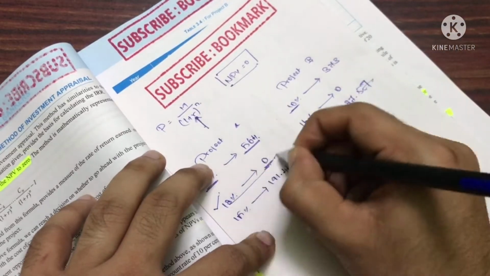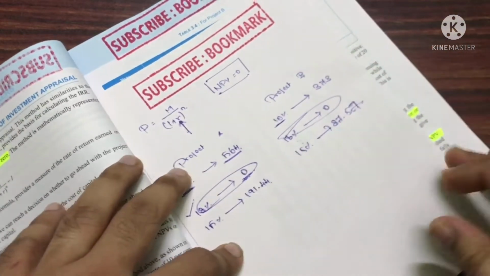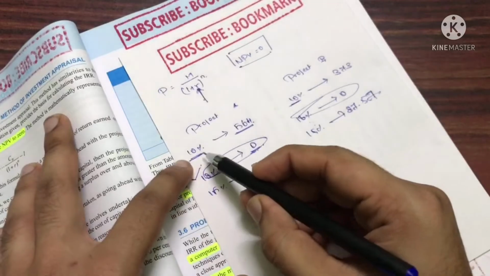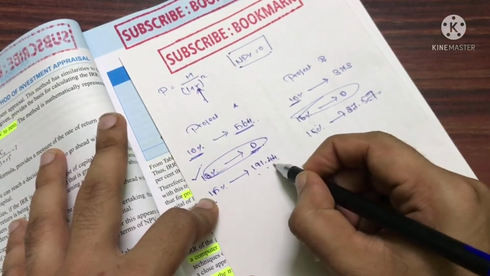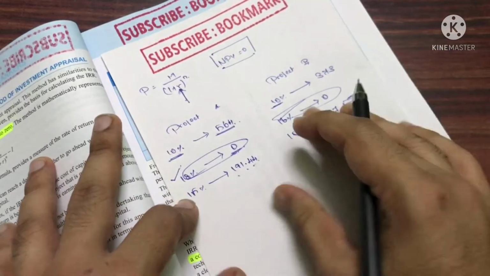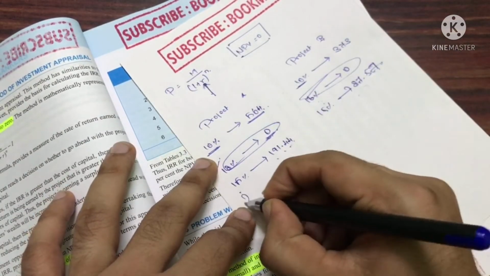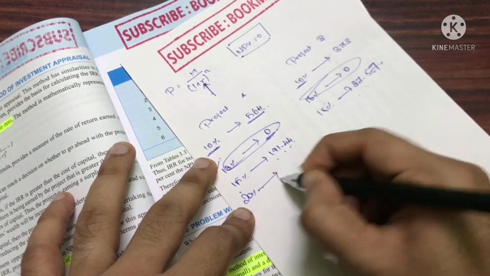This one I used only for example purposes. Okay, so if we increase 10% to 15%, our net present value reduces to 191.44 and here 87.57. If I increase further to 20%, what will be the result?